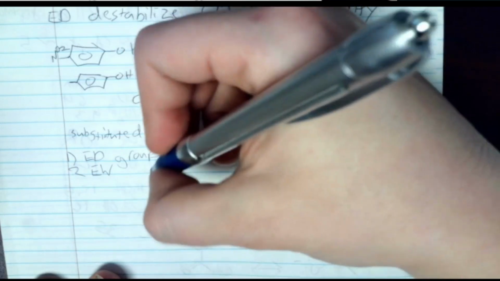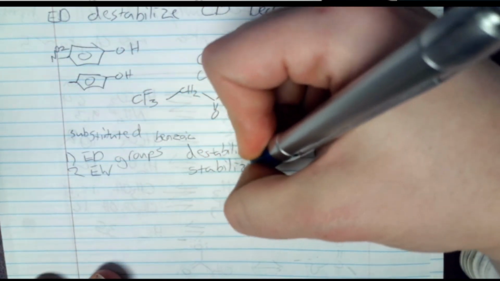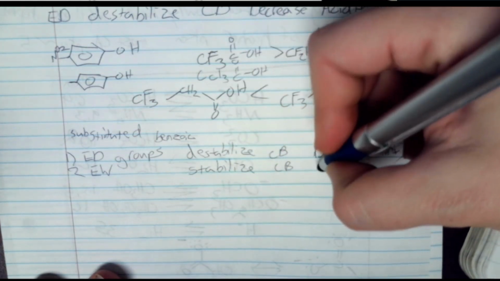Electron withdrawing groups will stabilize the conjugate base and thus increase acidity.